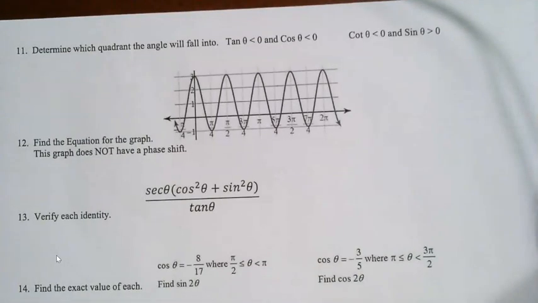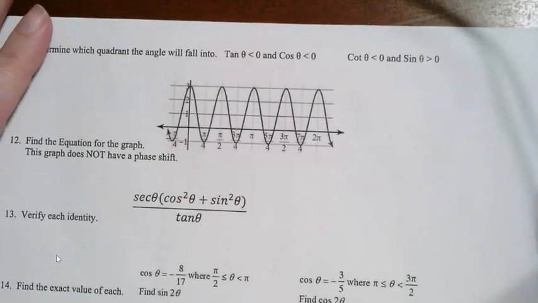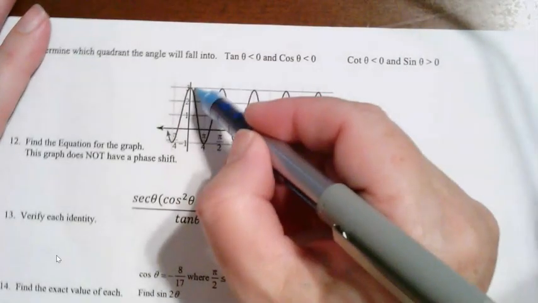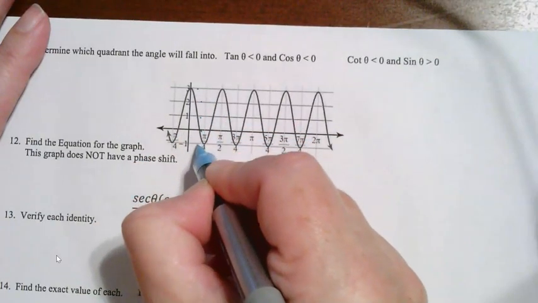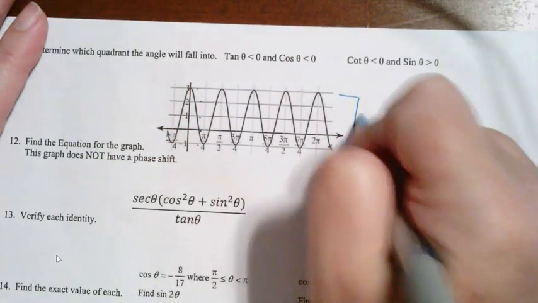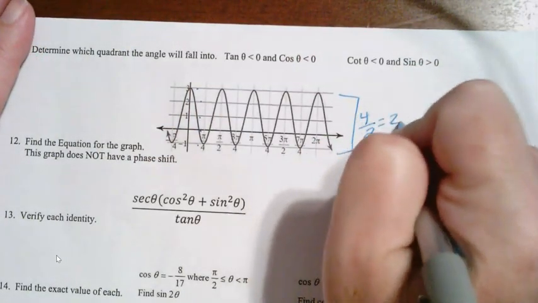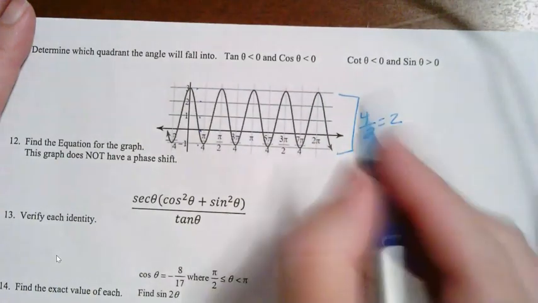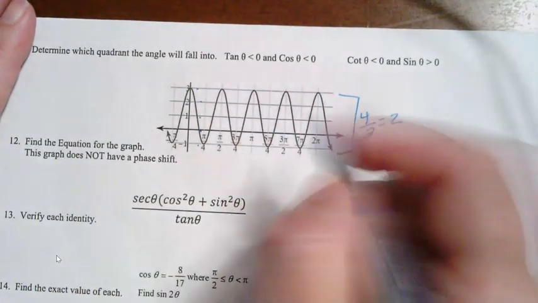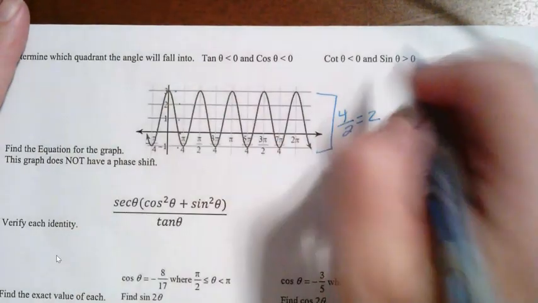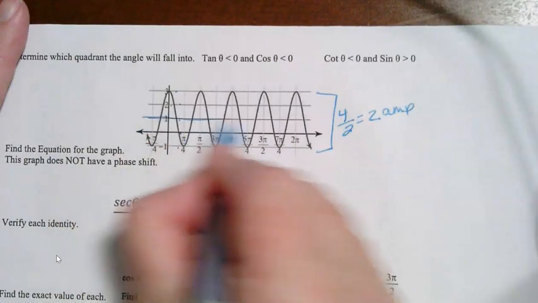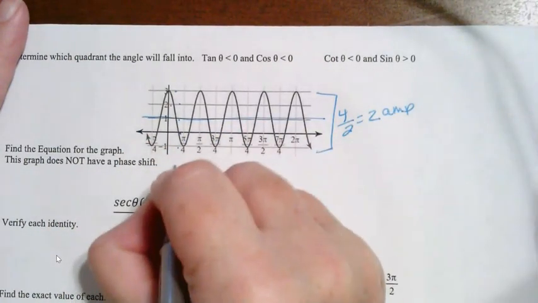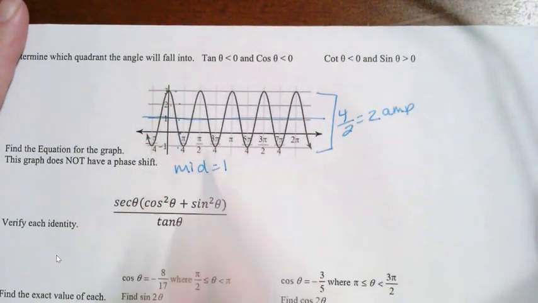Here is the graph. We'll do this one and we'll call this the end of this one. Okay, so here's where you start counting. So 1, 2, 3, 4. So from here to here, it's 4 divided by 2 is 2. This is my amplitude. Okay. So come down. My midline is at 1.